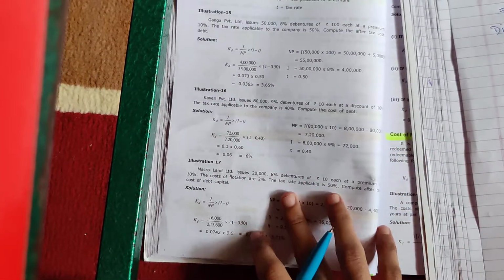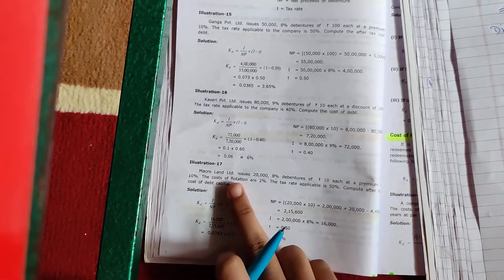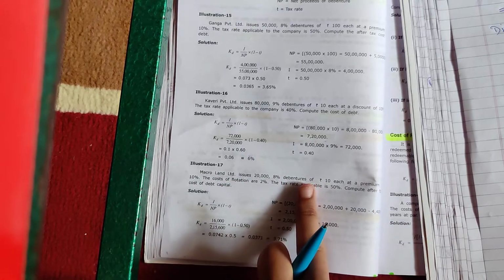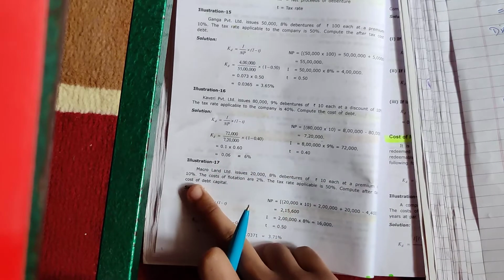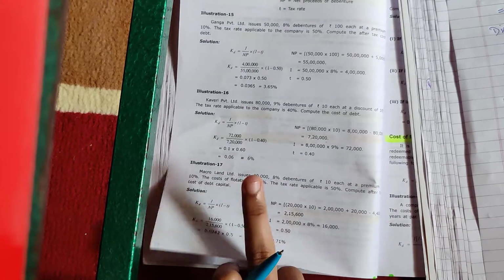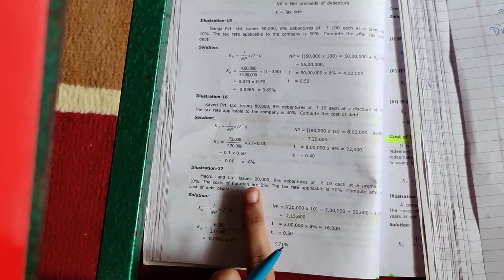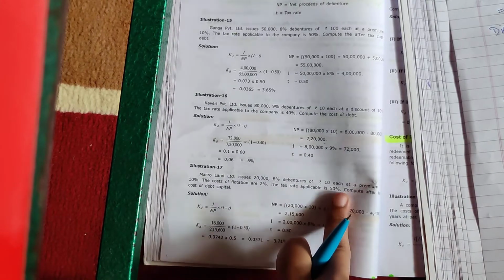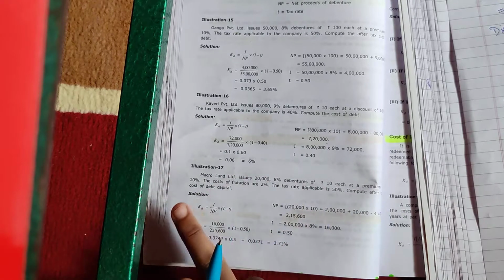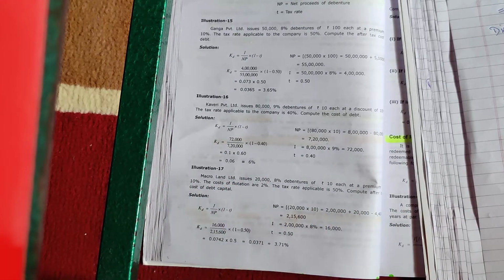Now let's move on to your next solution. Next illustration, which is Macro Land Limited issues 20,000 8% debentures, rupees 10 each at a premium of 10%. The cost of flotation, this is a different problem, the cost of flotation is 2%. The tax rate applicable is 50%. Compute after tax cost of debt capital.